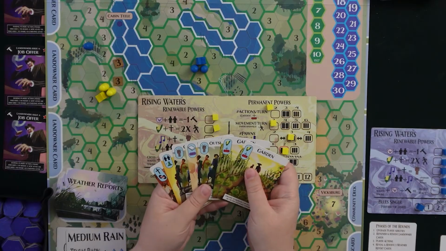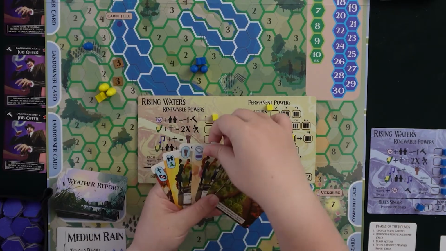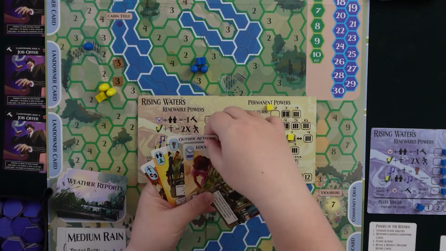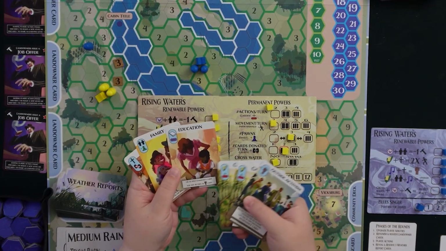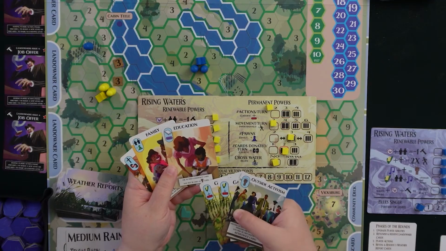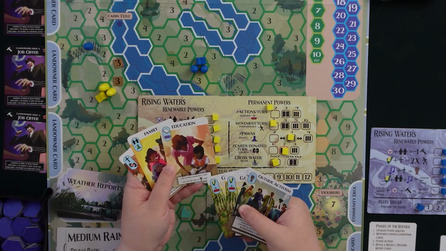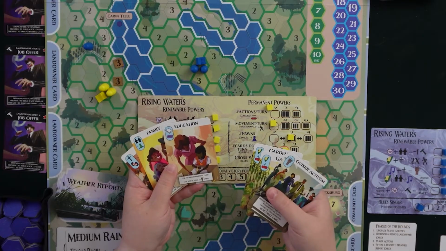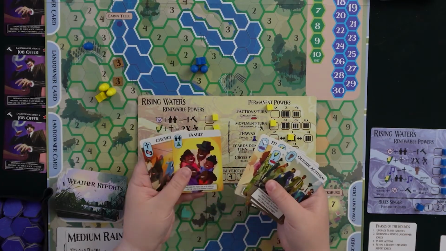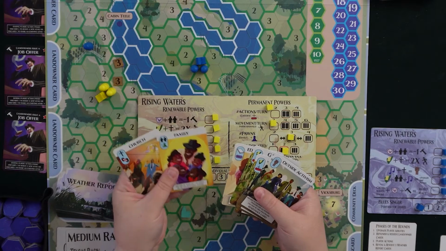Similarly, our yellow player has a nice hand of cards. We have 2 garden cards. We have 2 resist action cards. We've got 1 education card, which is wild. It can be used as a wild community card. It cannot be used for a resistance card, but it can be used as anything else. And I love this picture of a teacher on the card. We've got 1 family card and 1 church card.